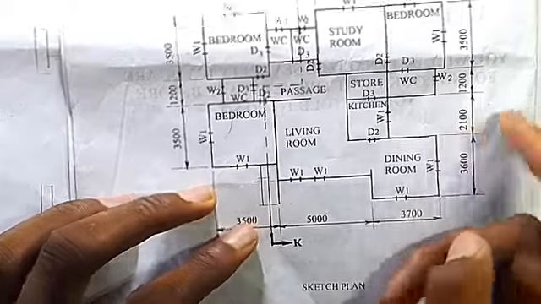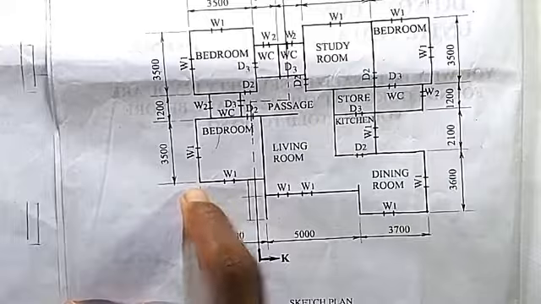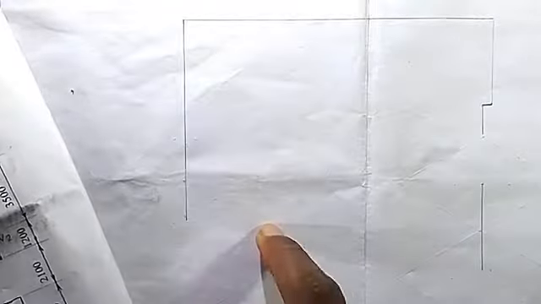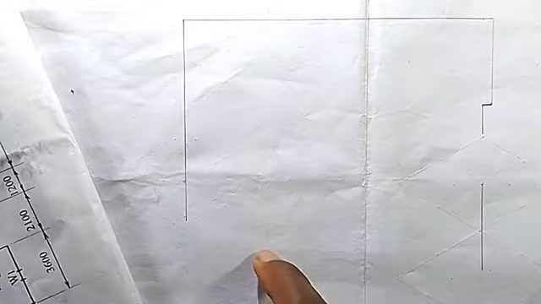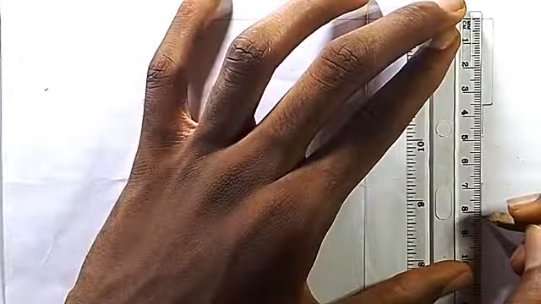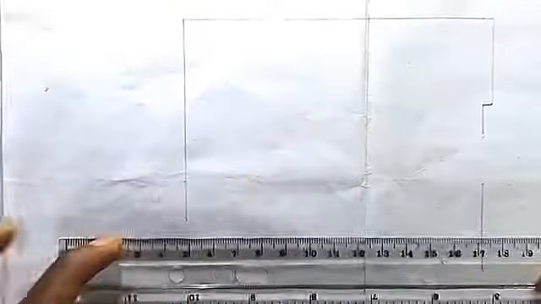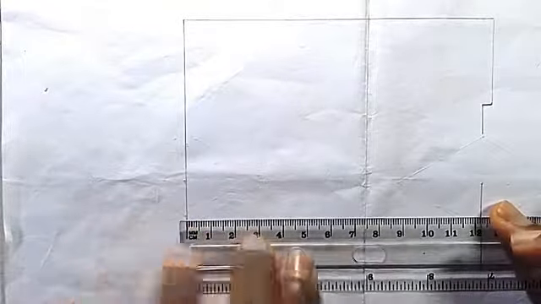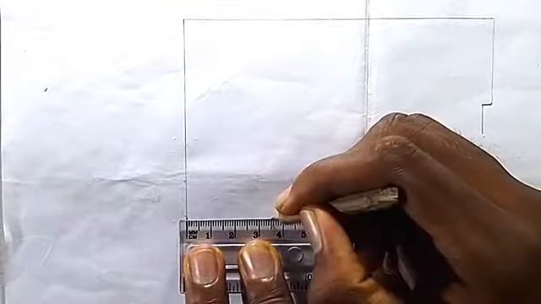So let's do that. We'll draw here 3.5, then 1.1 down, then we'll draw this part 5 cm, which is this. We draw 5, then draw 1.1, then we join it. So let's do that to save time. So here is 8.2. We'll just mark off 8.2, which is this. Then we'll draw 3.5, which is here.